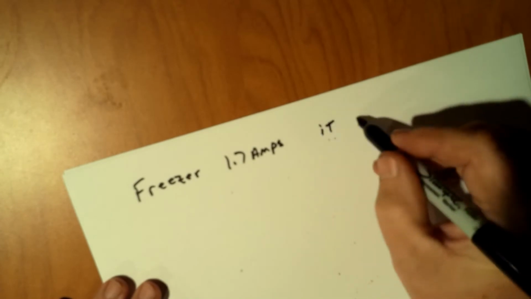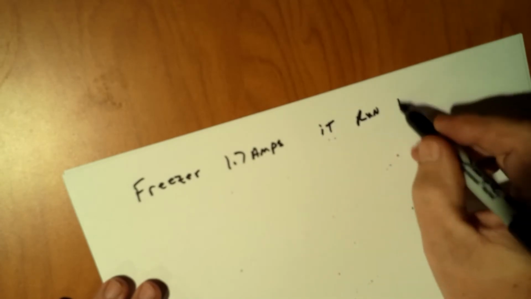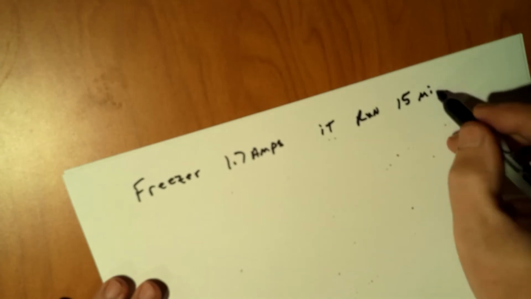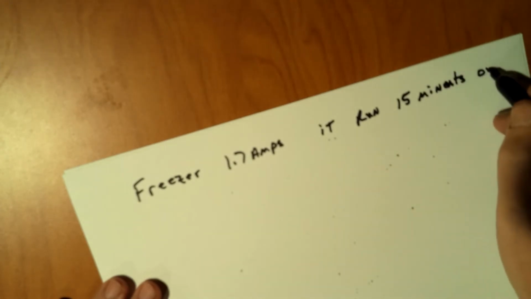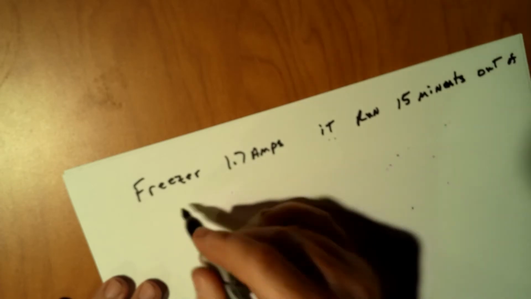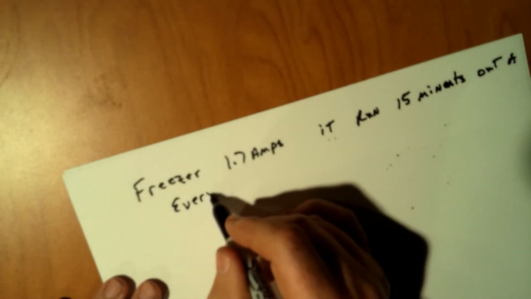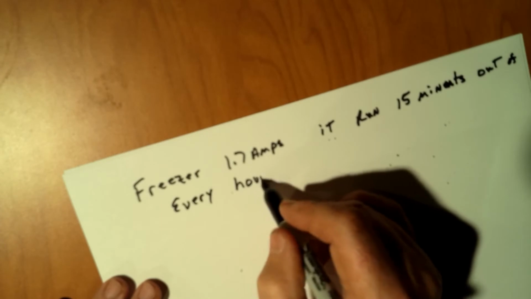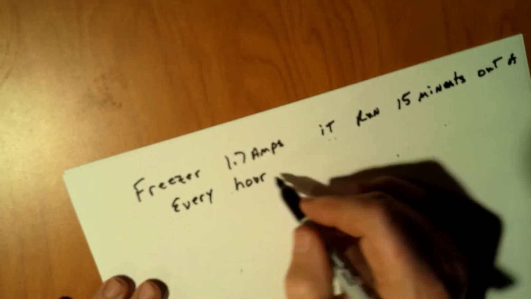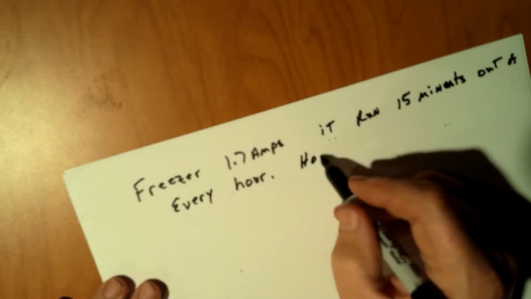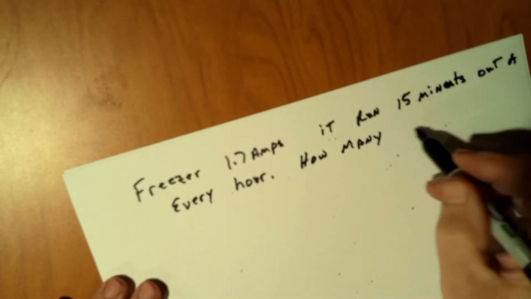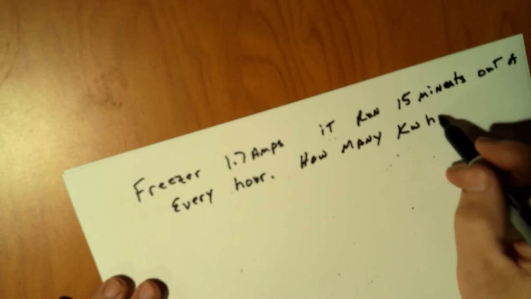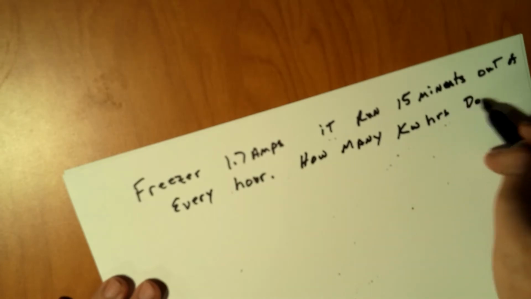It runs 15 minutes out of every hour. How many kilowatt hours does it use?